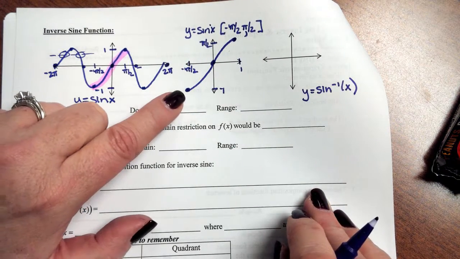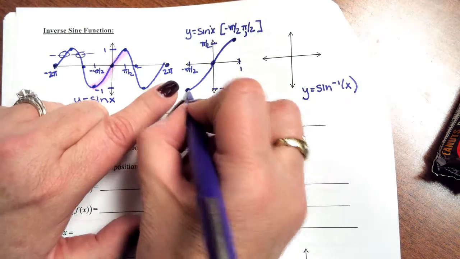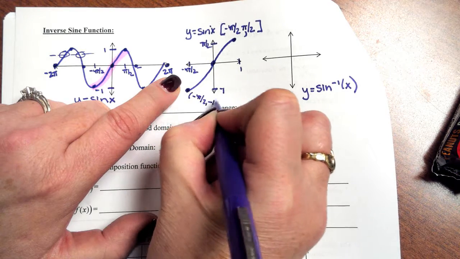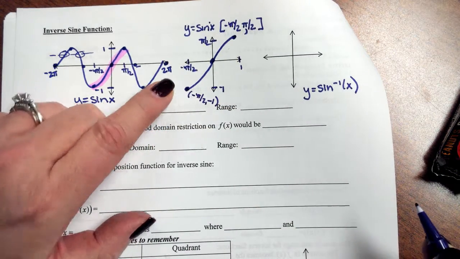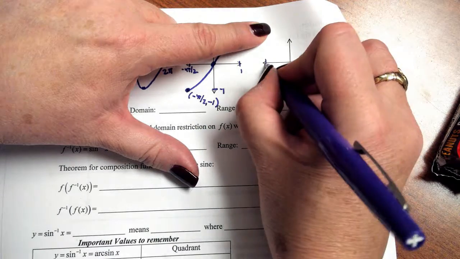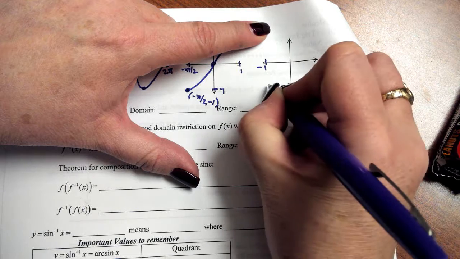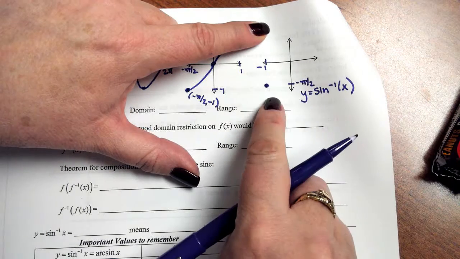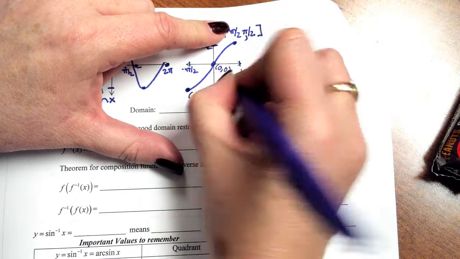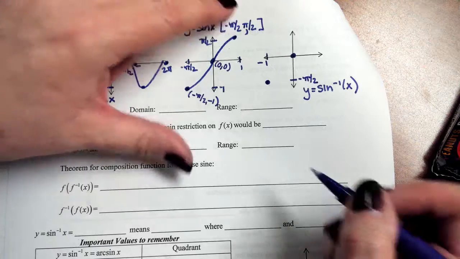Remember, like we mentioned with functions and their inverses, you switch the x and the y. So on your sine of x, you have this ordered pair negative pi over 2, negative 1. To find the point on the inverse, I would switch the x and the y, so this is going to become negative 1, negative pi over 2. So there is your first point on your inverse function. You have the point 0, 0, so on my inverse, I'm still going to have the ordered pair 0, 0.